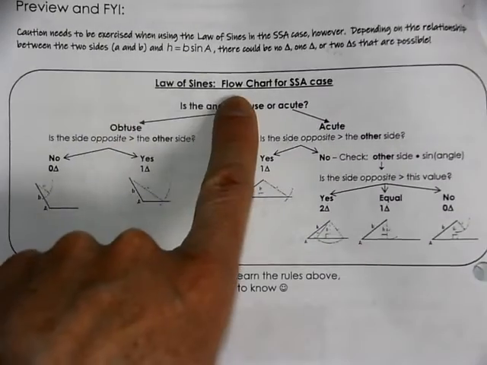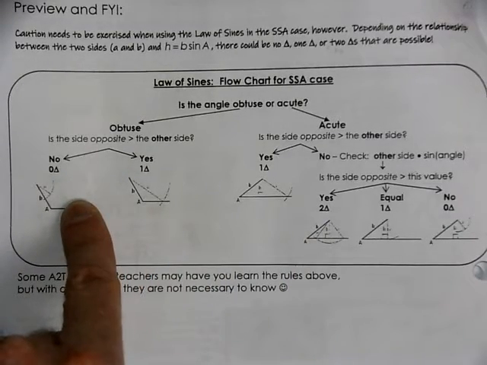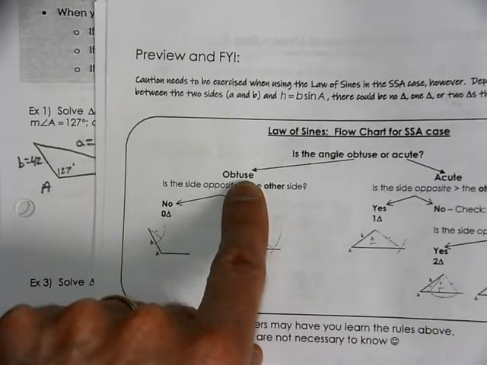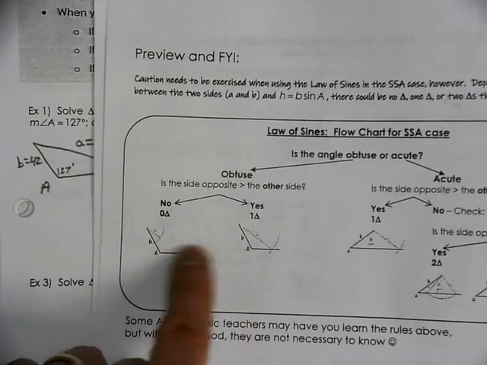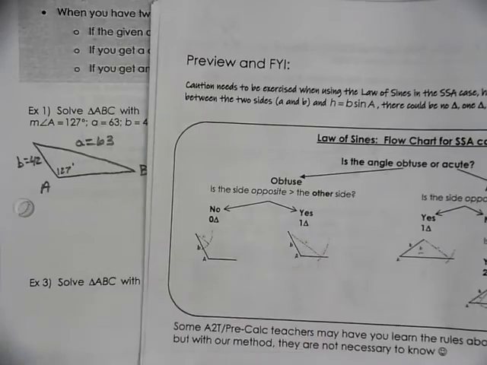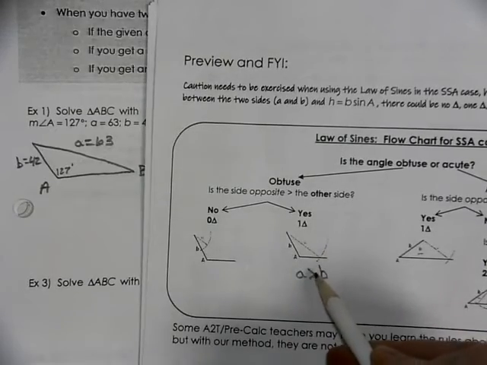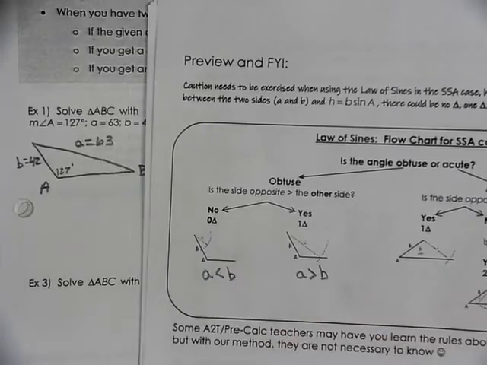And those note patterns I'm referring to are on our first page. It has a flow chart that talks about what's happening with our situations. So here we have an obtuse triangle. Is the angle given to us obtuse or is it acute? It's obtuse. So if that angle is obtuse and the opposite side is greater, A is greater than B, you're going to have one triangle. In this case, A was less than B, you have no triangle.